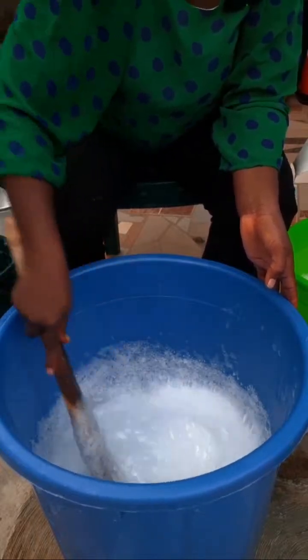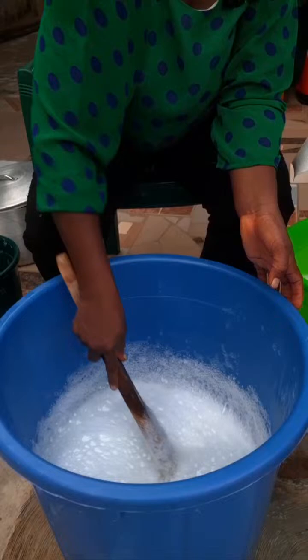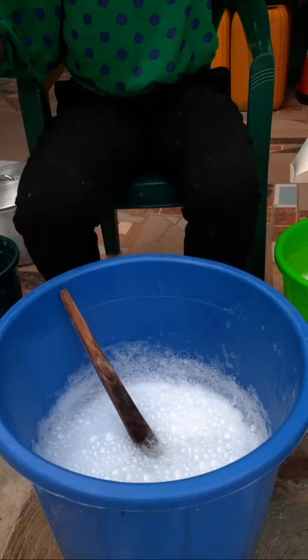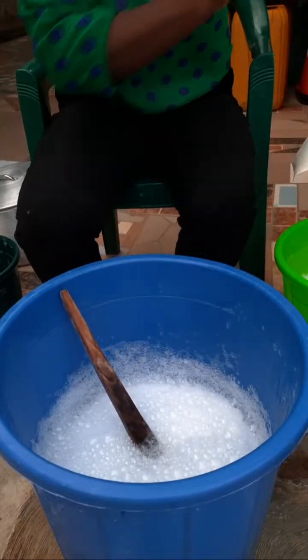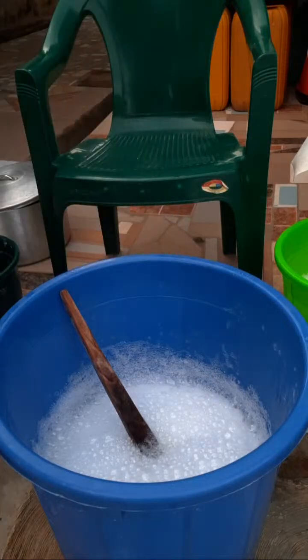Inside that bucket, there's product in it, so I'll get some water to rinse it out. You don't want to waste your product.